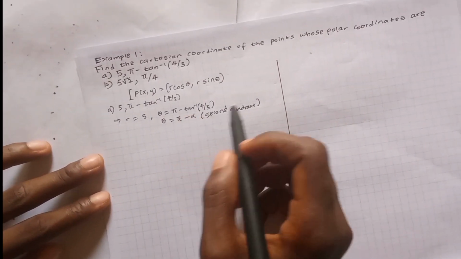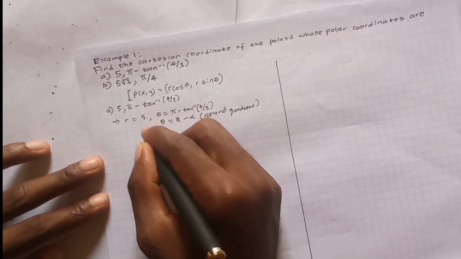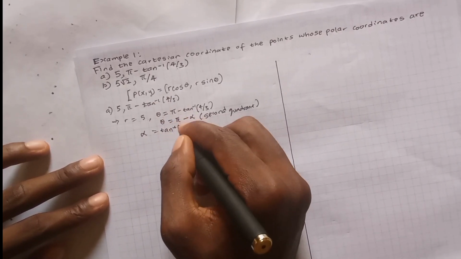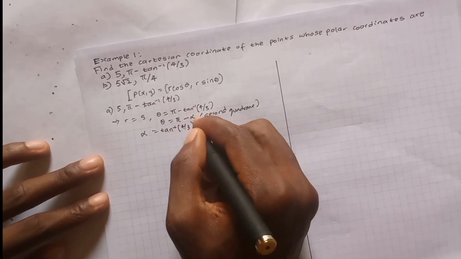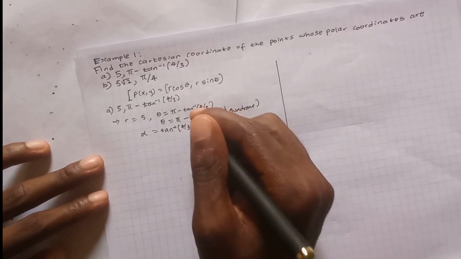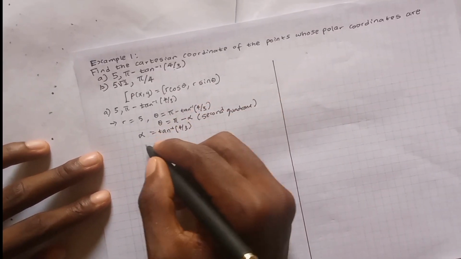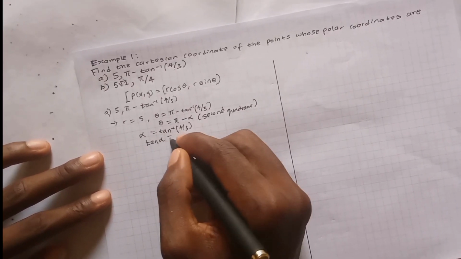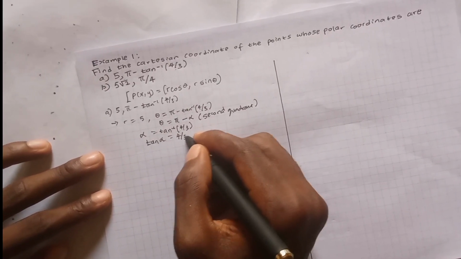So if this is in the second quadrant, it means that our alpha is the tan inverse of 4 over 3. Right? So from here, tan alpha is 4 over 3.